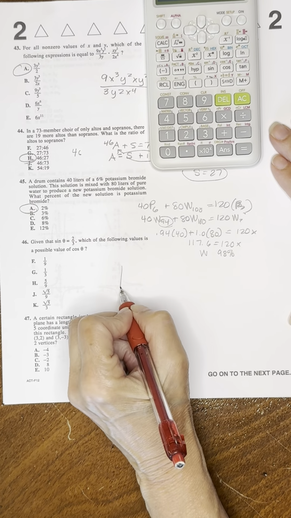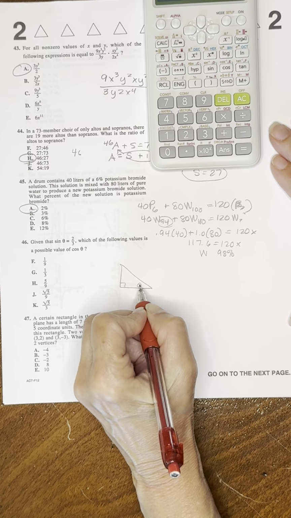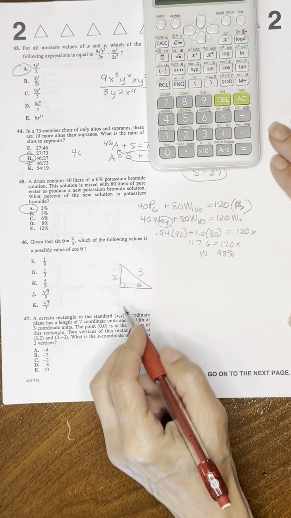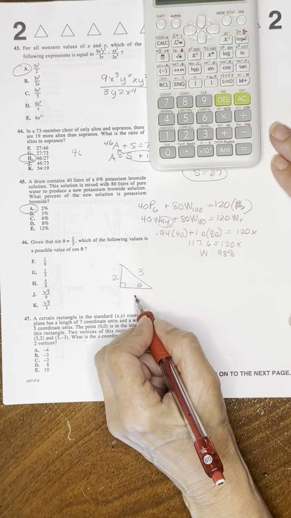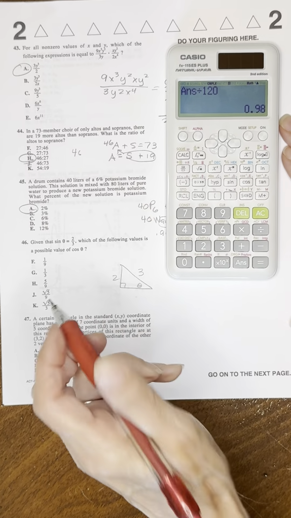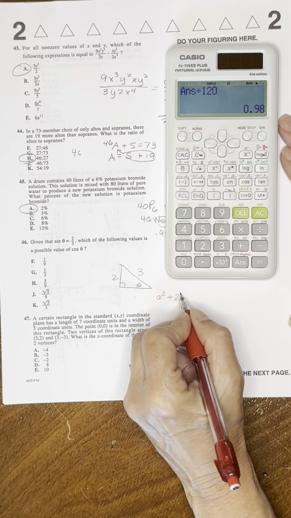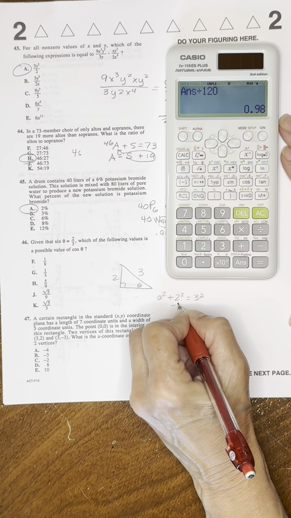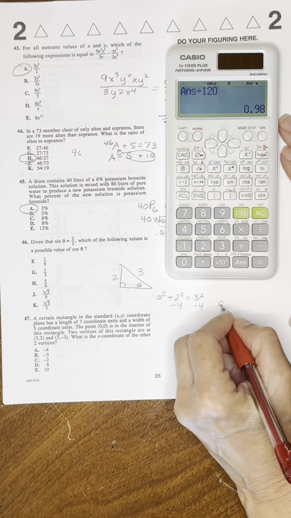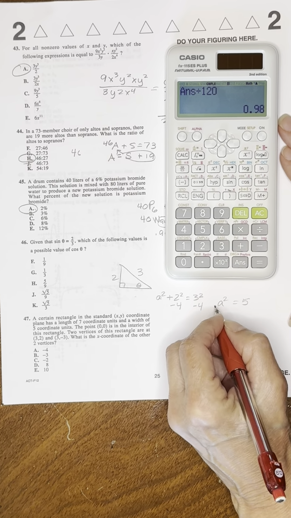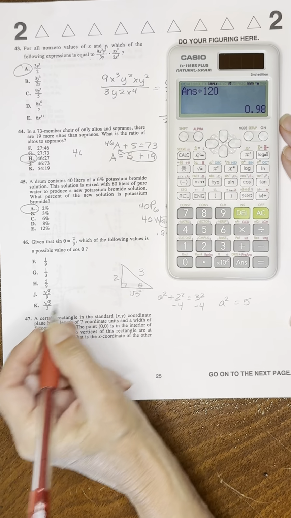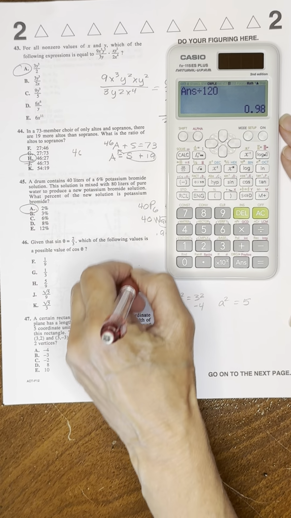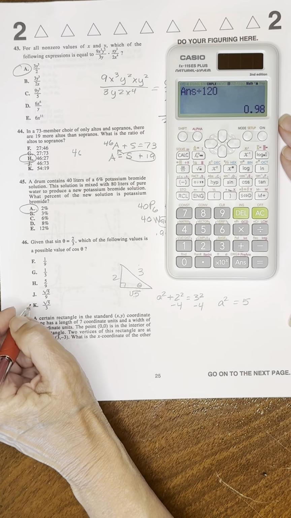Given that the sine of theta, let's just put theta here. The sine is opposite over hypotenuse. What's the cosine? I need that side. So it's Pythagorean theorem. a squared plus 2 squared equals 3 squared. That's 9. That's 4. So subtract the 4. a squared is 5. So this side is the square root of 5. So it's the square root of 5 over 3, because cosine is adjacent over hypotenuse, square root of 5 over 3.